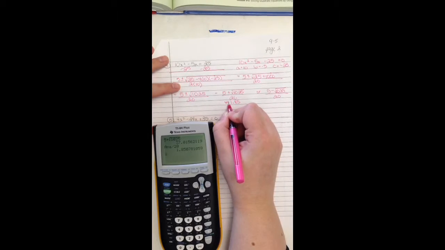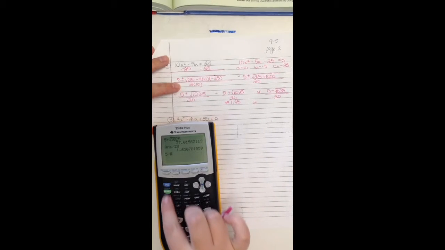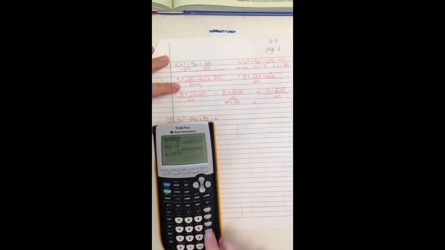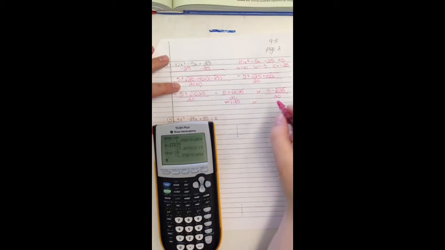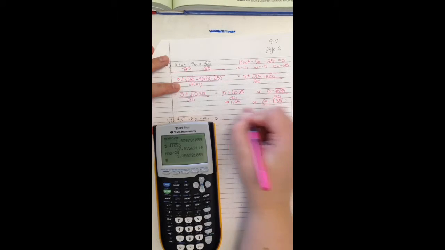We're going to say approximately equal to since we're not going to write the whole decimal out. Or 5 minus the square root of 1,025 divided by 20 gives me approximately negative 1.35. So those are my two approximate solutions.